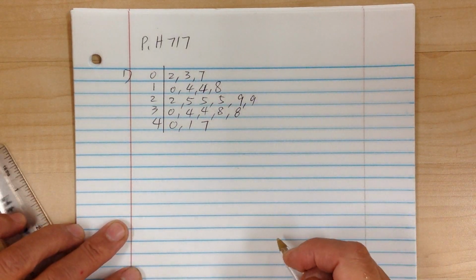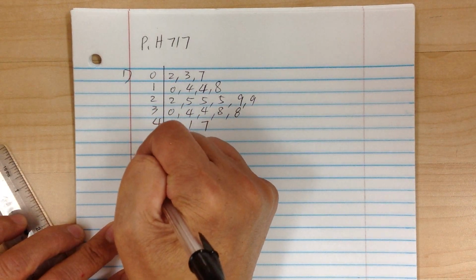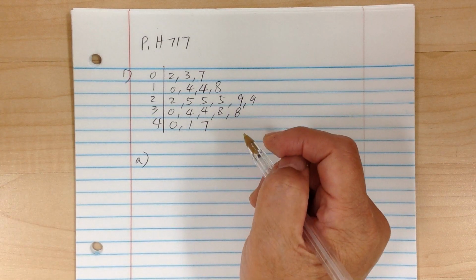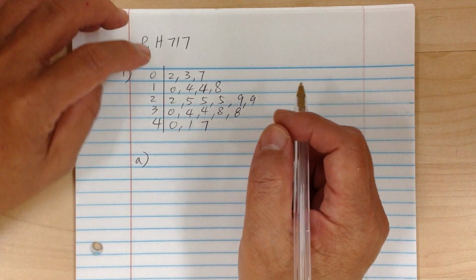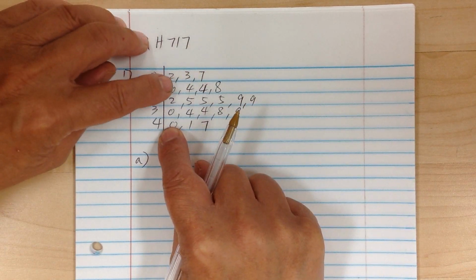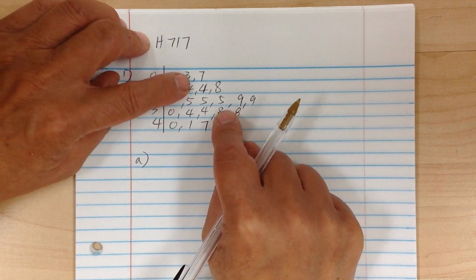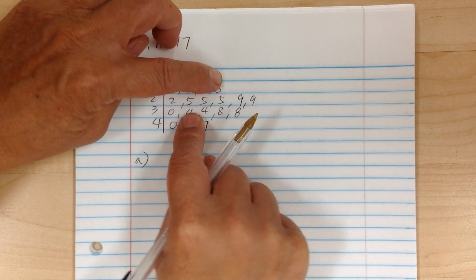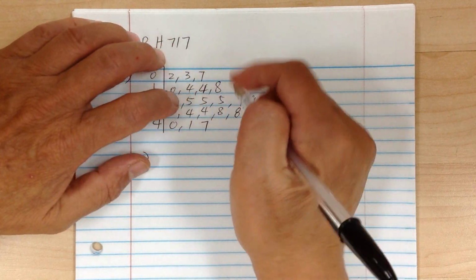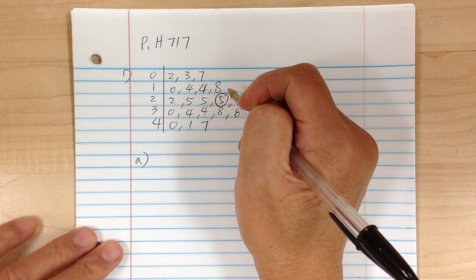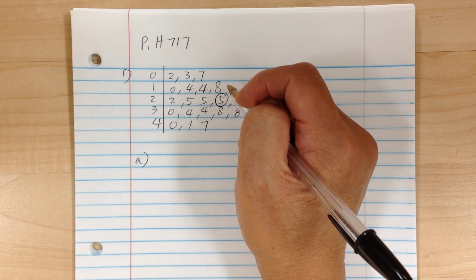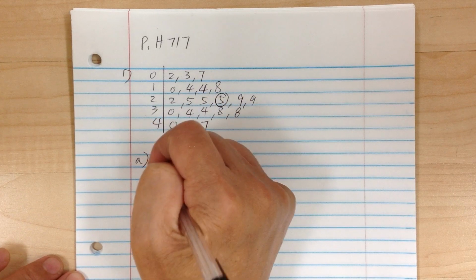Okay. So part A, you're looking for the median. So median is the middle number. Okay, so you just start from the lowest and the highest and you just go toward the middle. Okay, so here's your middle number. So your median is equal to 5.